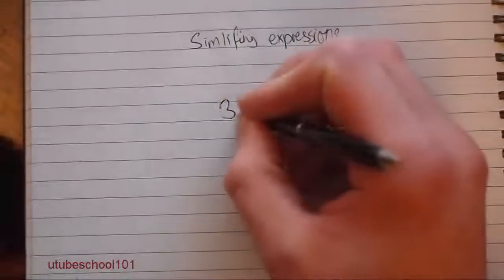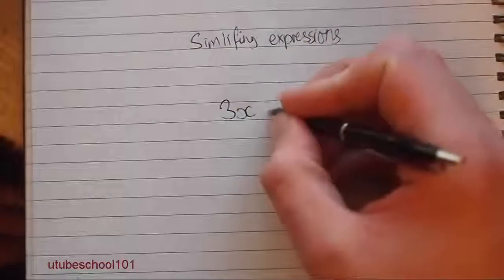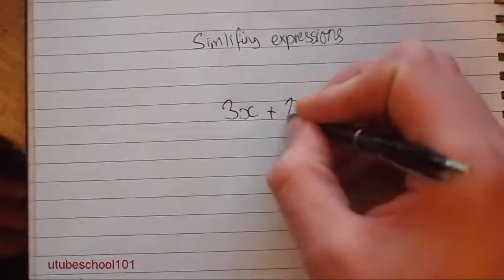Now, expressions are simply an order of numbers which will equal something when you give the variables in it a value. So, for example, I can put 3x add 2, and that's going to be worth something if I say x is equal to 1. However, these expressions can be simplified to make them a lot easier to use.